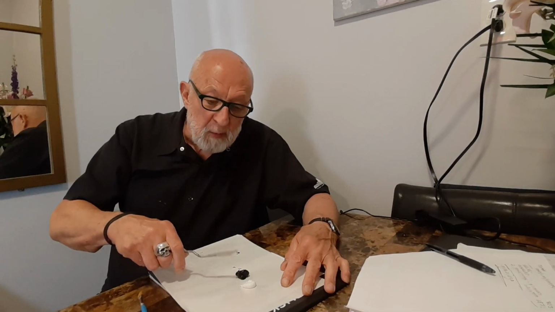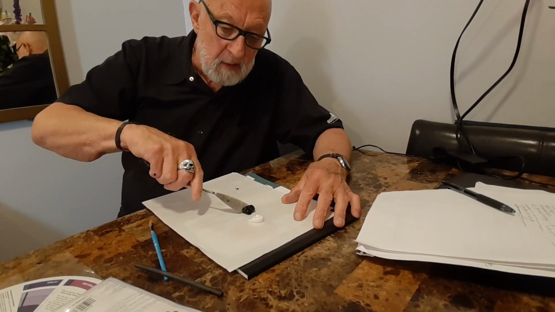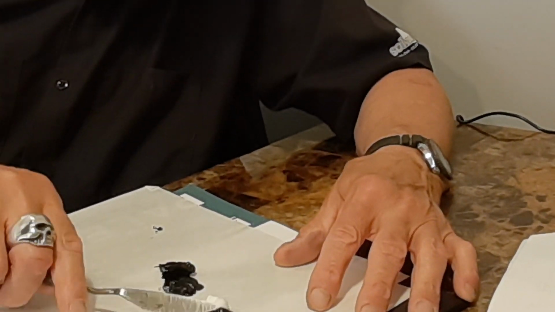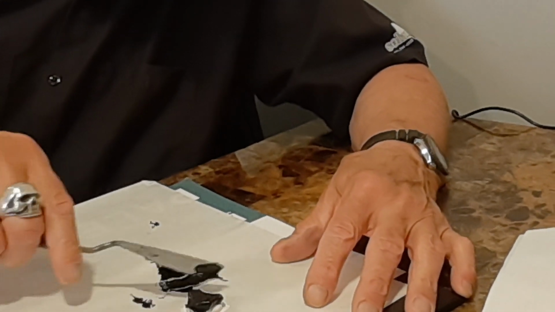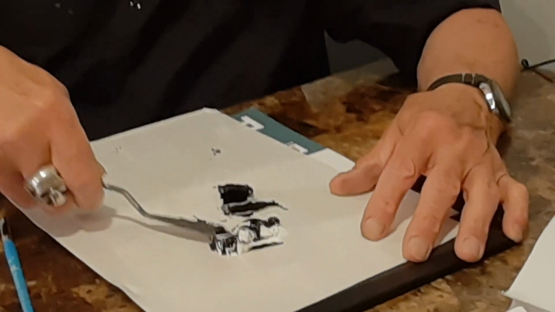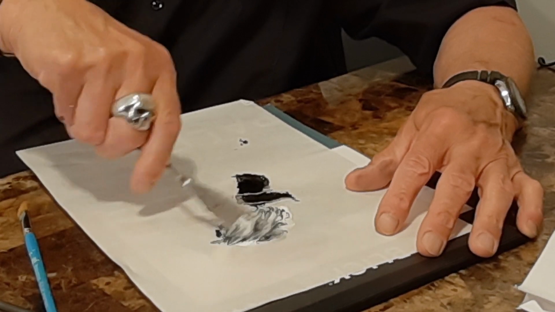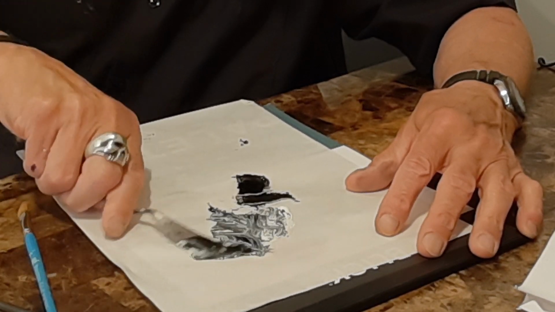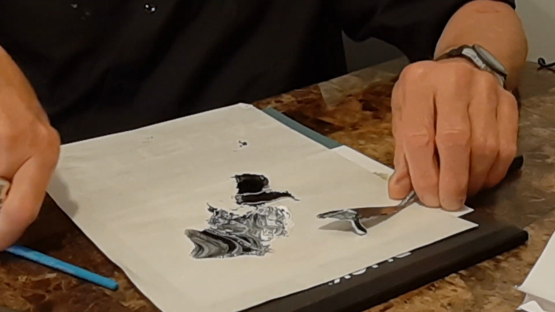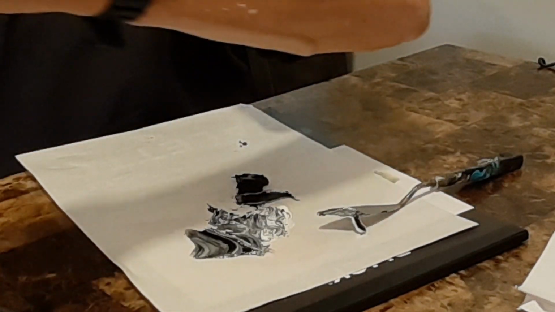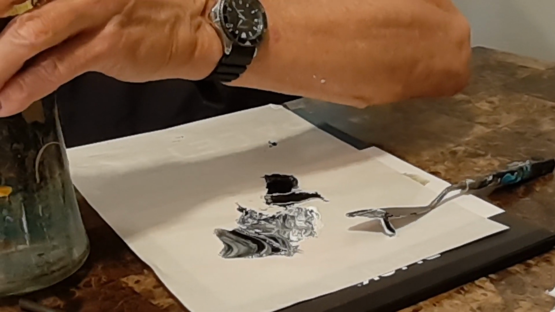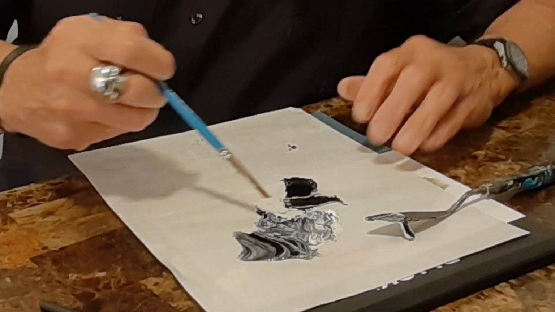So when you're mixing your neutrals, this is just a little beginning of neutrals. You put a blob of white down and a blob of black down. A little too much black. You mix them together to get a neutral gray. This is a palette knife. Get a little water here. We're using acrylic paint.